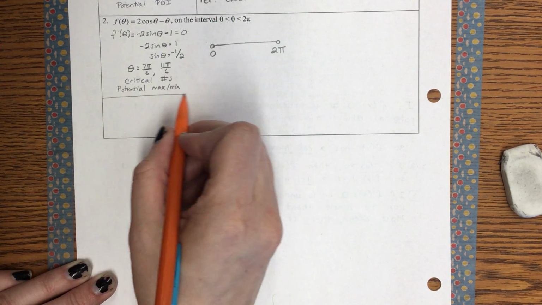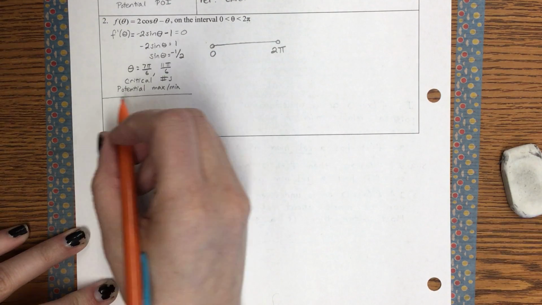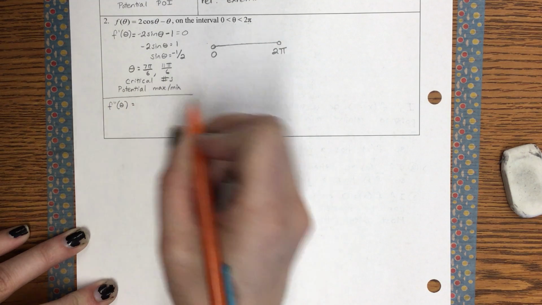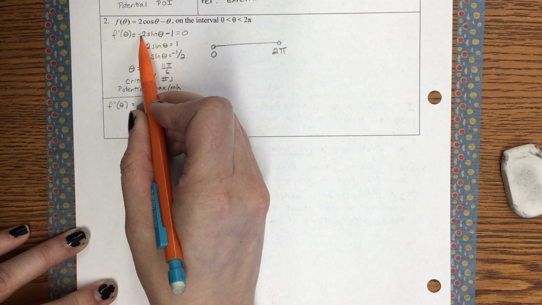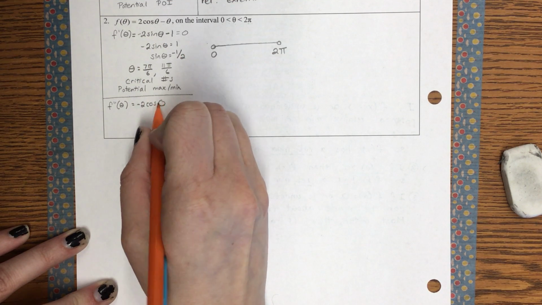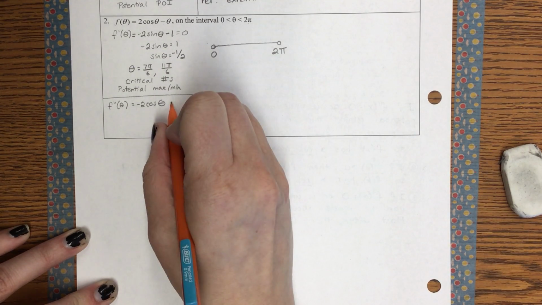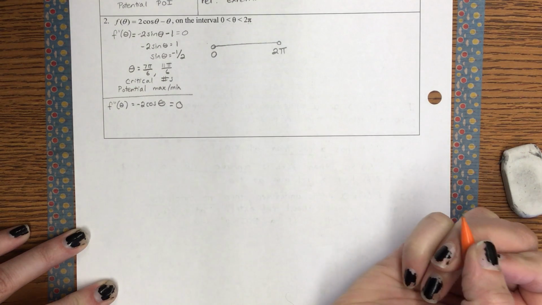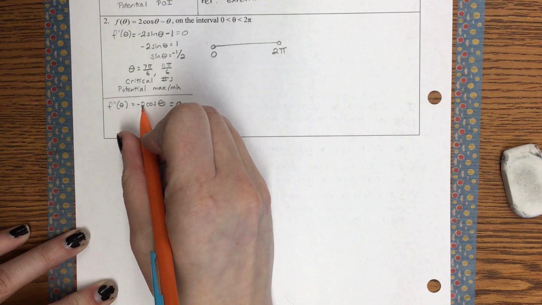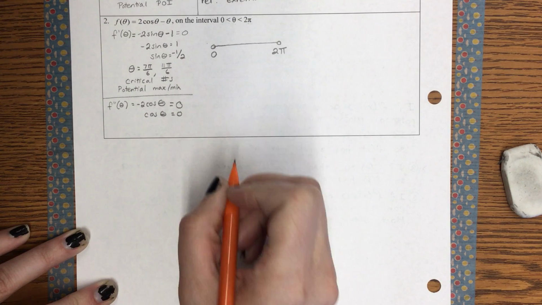Alrighty. Let's find our second derivative. So f double prime of theta equals, take a derivative of this guy right here. So negative 2 times cosine of theta. And the derivative of 1 is just 0, so it's gone. Set cosine theta equal to 0 and see what we get. Divide both sides by negative 2, which means cosine of theta equals 0.